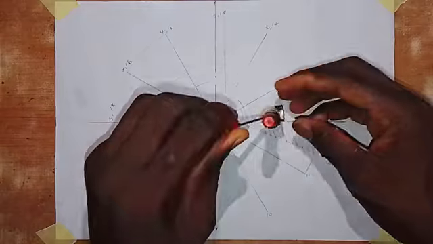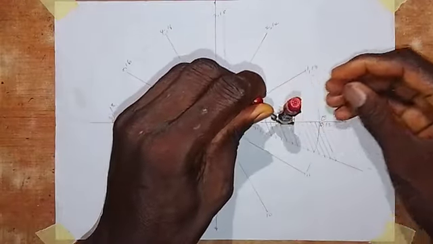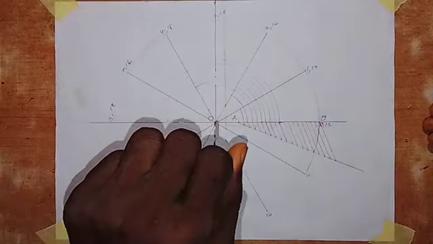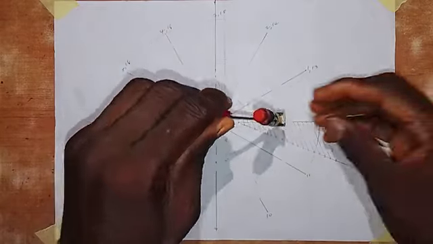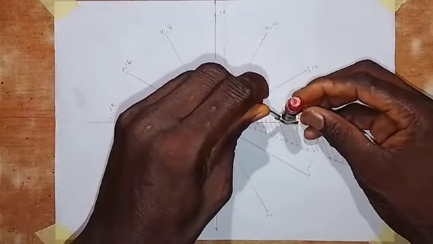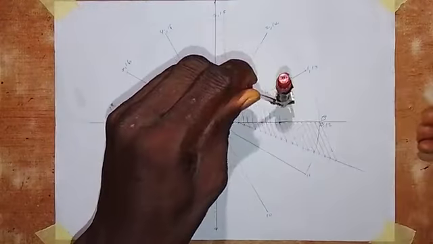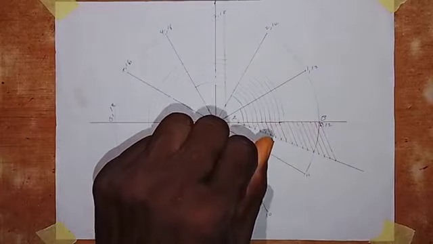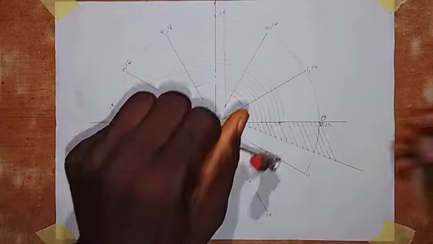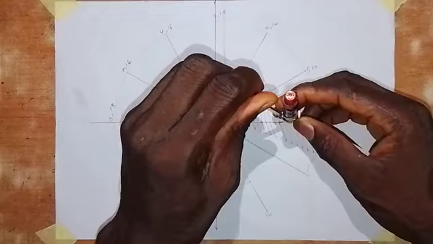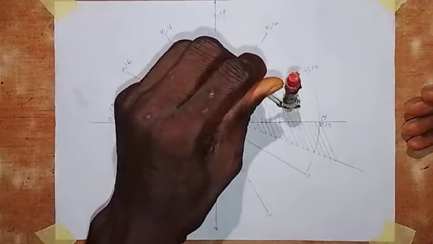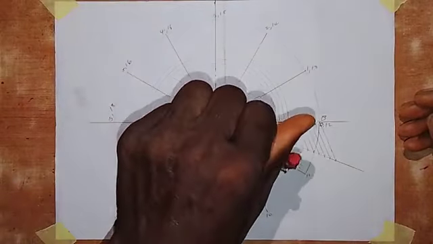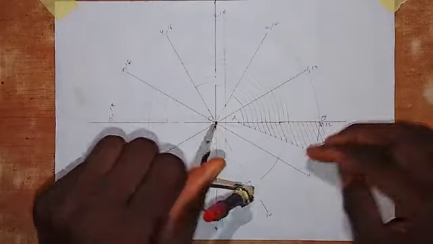So then we go on again to 9, and we draw an arc from 9 to touch line 9. So this is line 9 here. So we have this, okay? Then we extend to 10. So this is 10 and we draw an arc like this to touch line 10. It touches it here, okay? Then we extend to 11 and we draw an arc to touch line 11. It touches 11 at this point, okay?